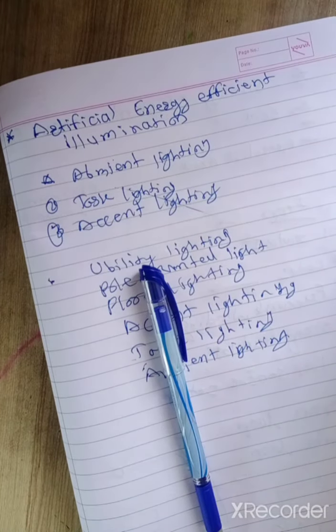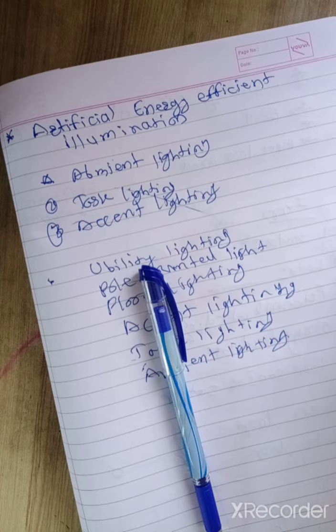So we have discussed the energy efficient, that is artificial energy efficient illumination. And in the next lecture we will discuss the interior lighting options: daylight lighting, incandescent lighting, fluorescent lighting, indoor lights, controls.